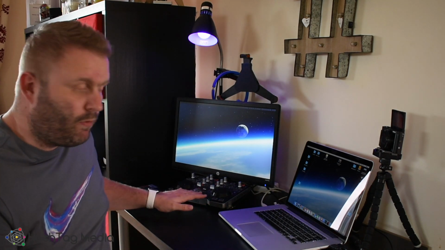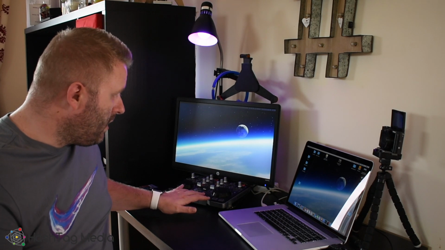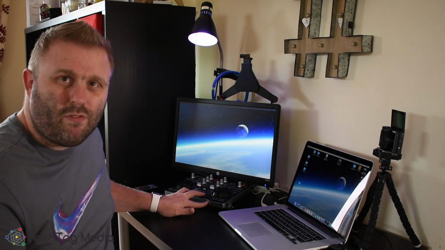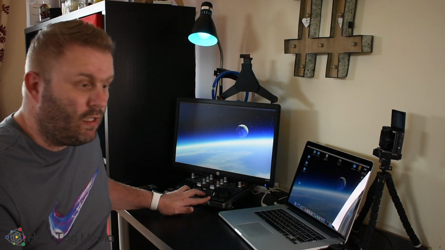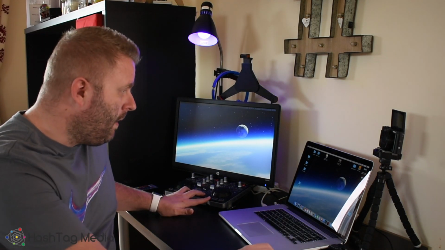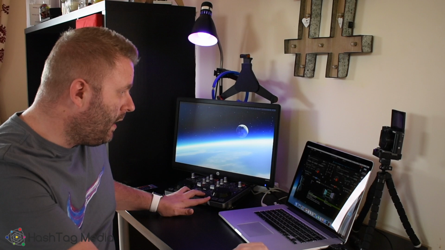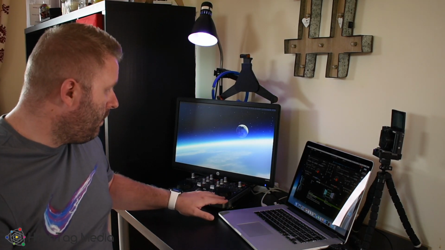If you've never seen one of these before, it's just a cheap and cheerful device. I think I paid like 50 or 60 quid for this one, and this is like 4 or 5 years old now, so this is really, really old. So what it is, basically, it allows you to control music.